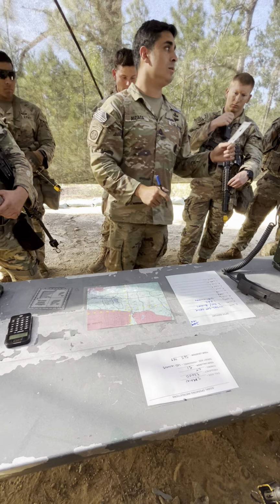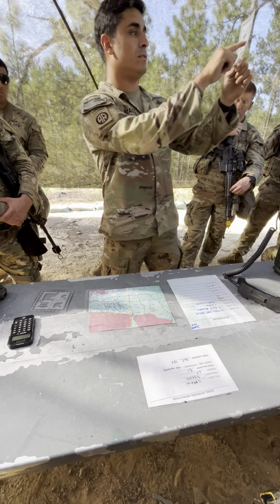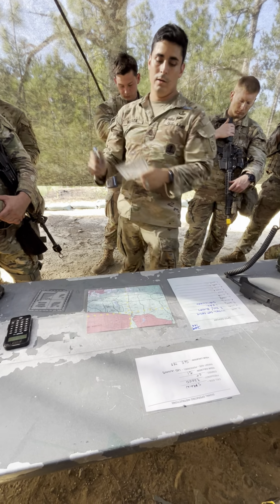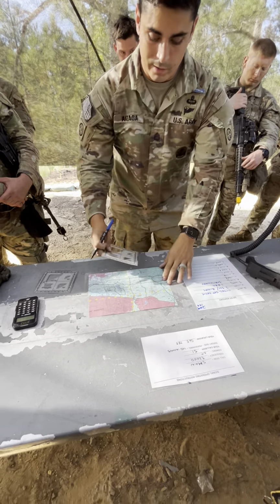I'm going to take the first one, and I'm going to put this crosshairs, right? The dead smack middle of the protractor. I'm going to put it over the point that I plotted, because that's where I am located.